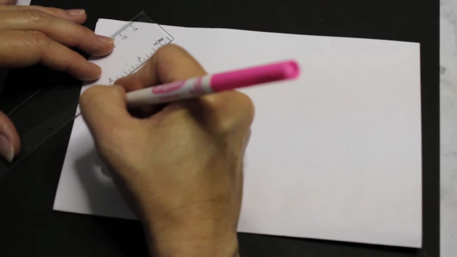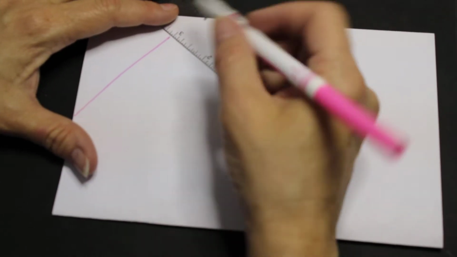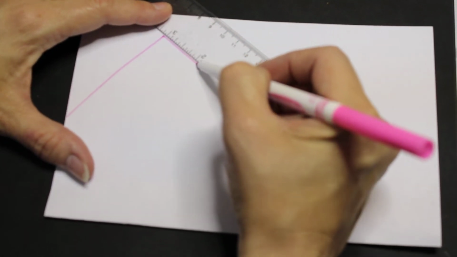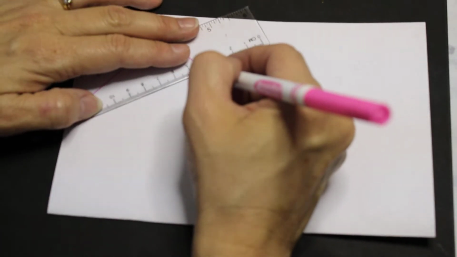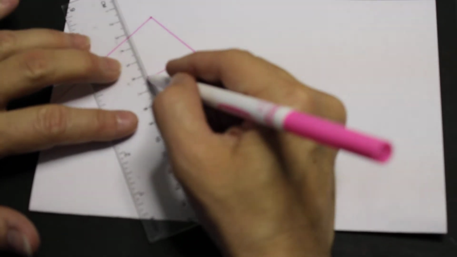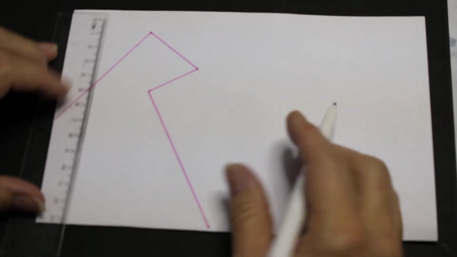So let's say you want to start on the side here. And then you're going to stop and you're going to turn that line. Draw it as far as you want and stop. It can come back towards the initial line. It can go away from it. Draw it and then stop. Maybe you want this to go all the way to the edge of the paper. Then you're going to repeat that.